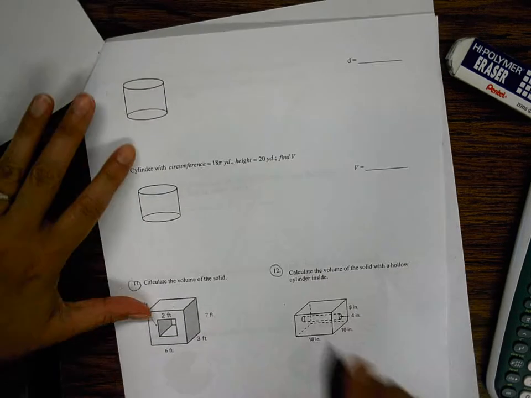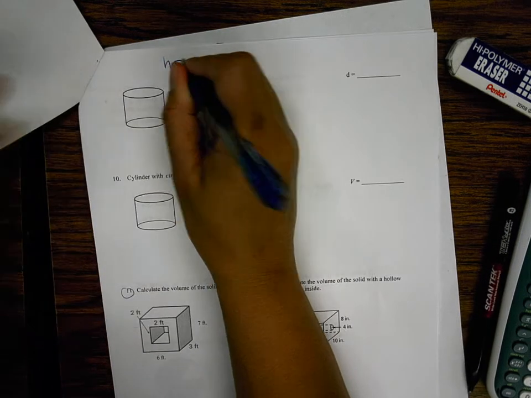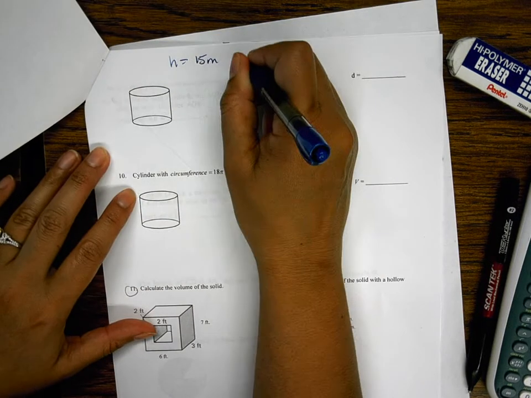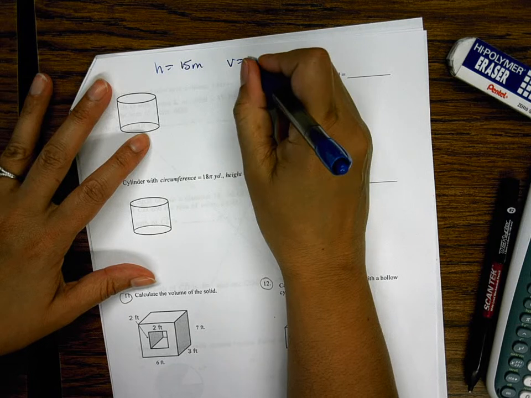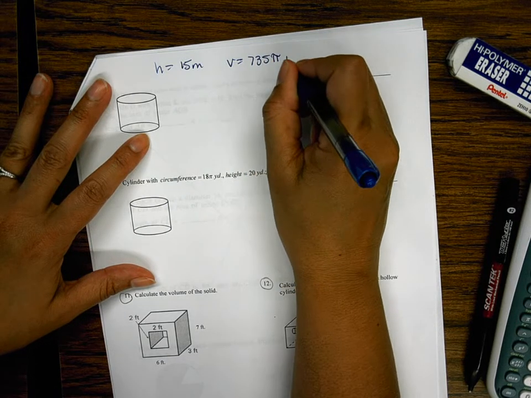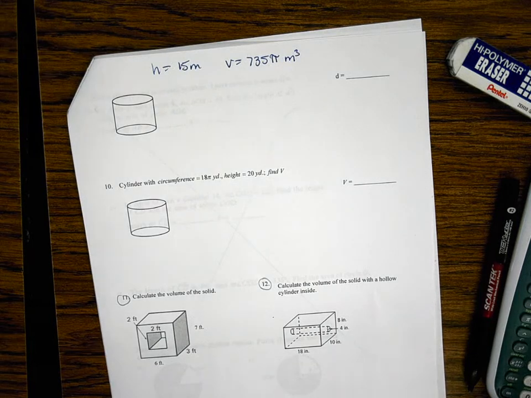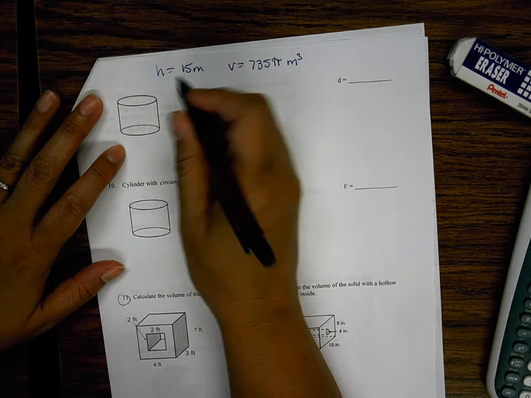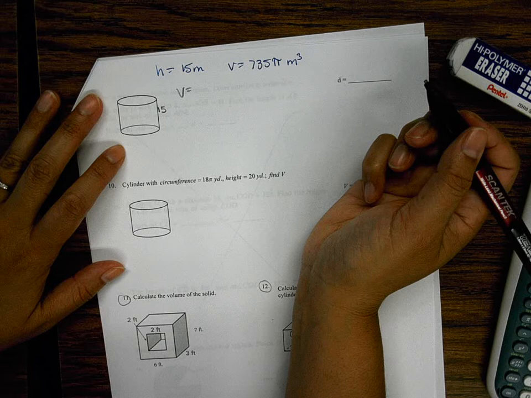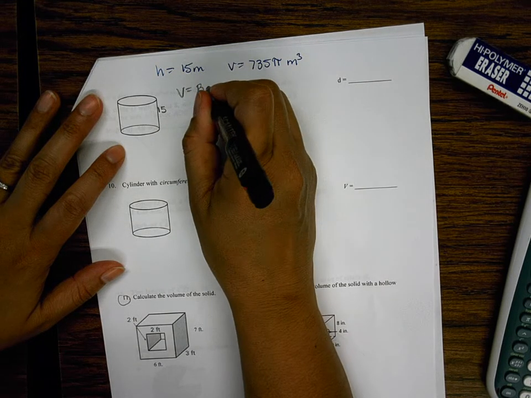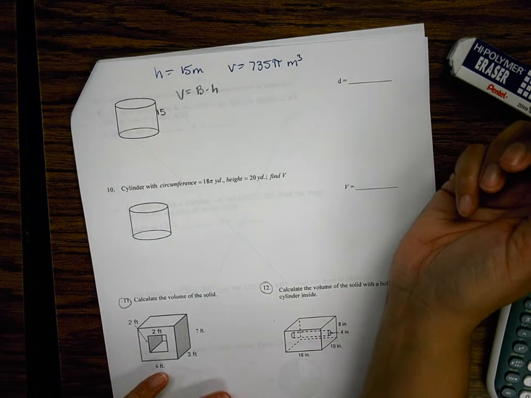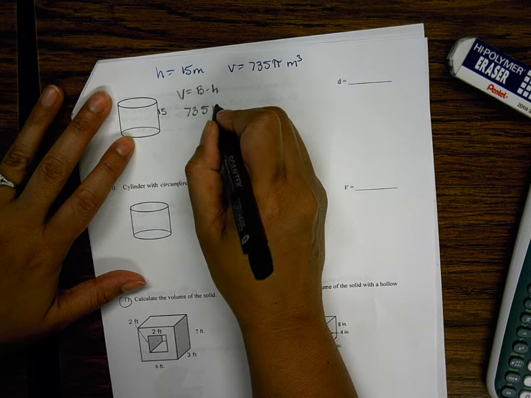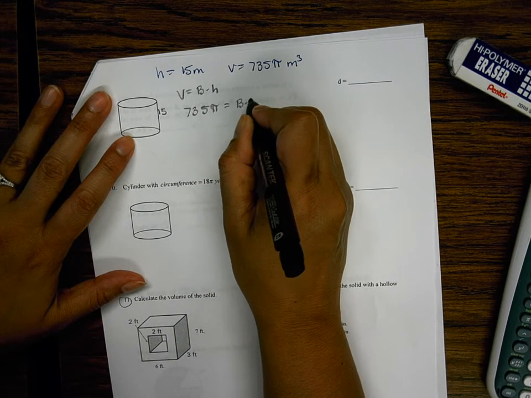The height is 15 meters, and the volume is 735 pi meters cubed. All that's given information, I'm just rewriting it. Find the diameter. Okay, what's the formula for volume? I know the height is 15, and the volume is area of the base times the height. Okay, let's plug in what we know. We know the volume is 735 pi equals area of the base times 15.